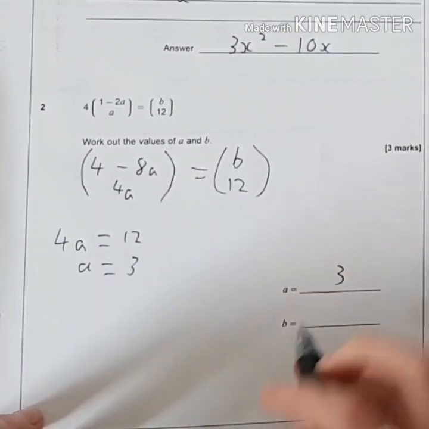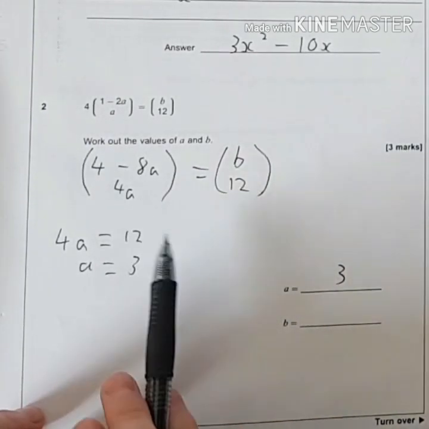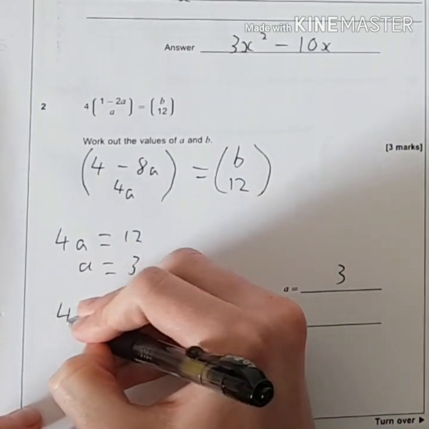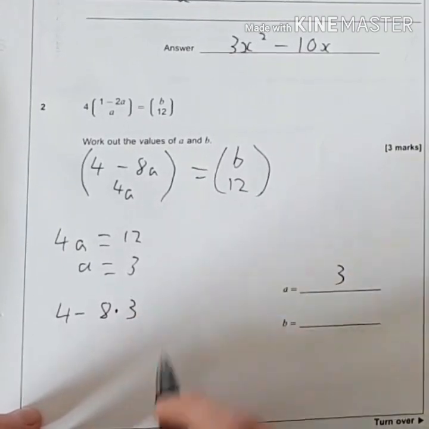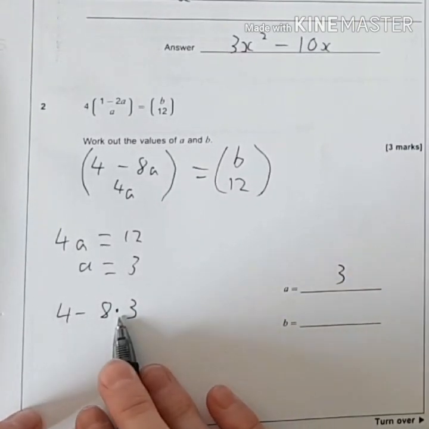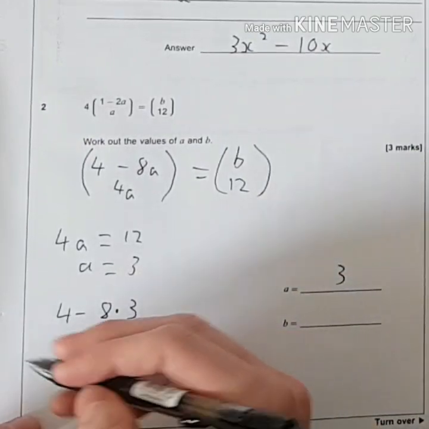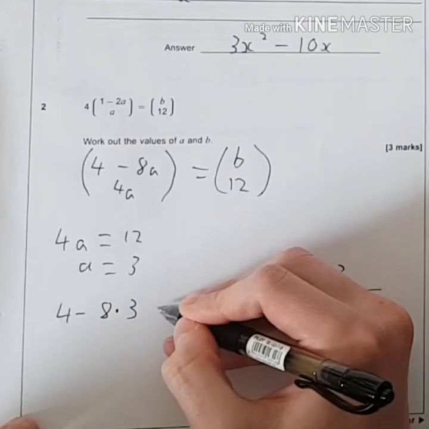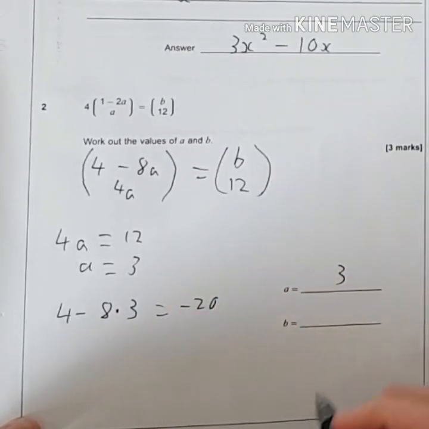Boom, guys! And then we can substitute a as 3 into this minus 8a. So we have 4 minus 8 times 3. This dot is just another term for multiplication. You could also use the cross as the times sign. And this is equal to minus 20. So therefore we have b equals minus 20.